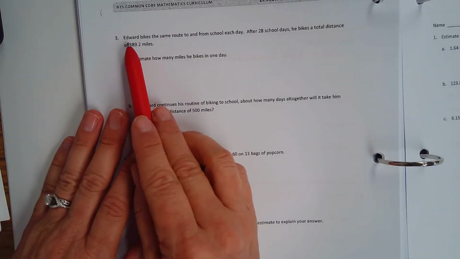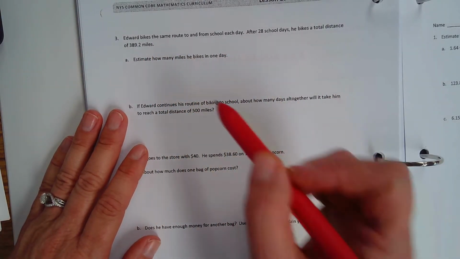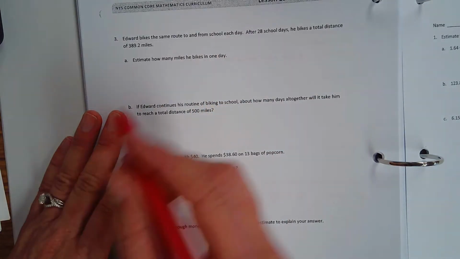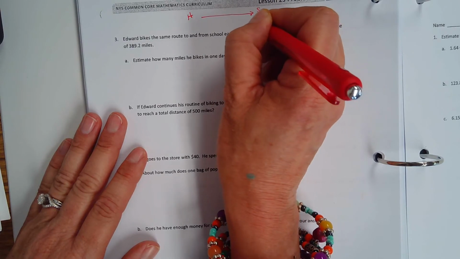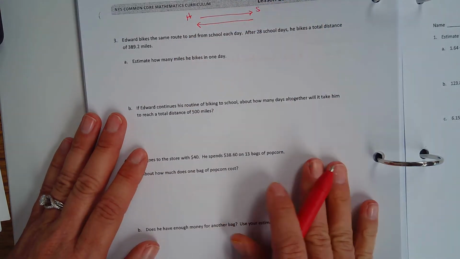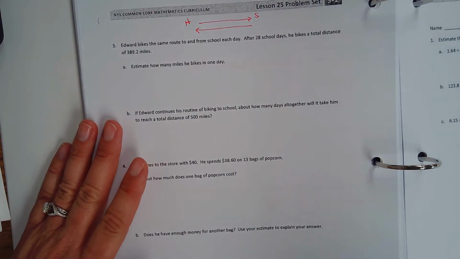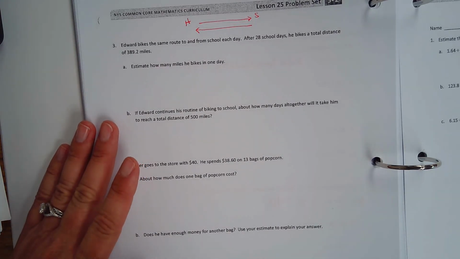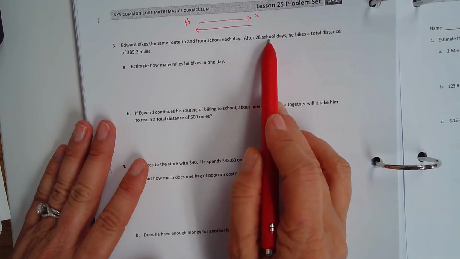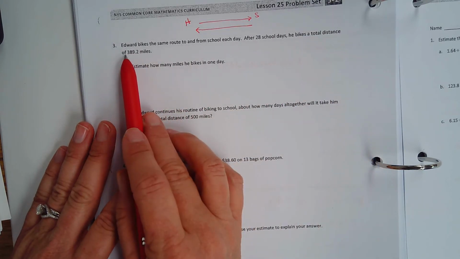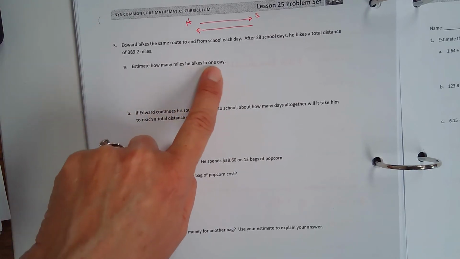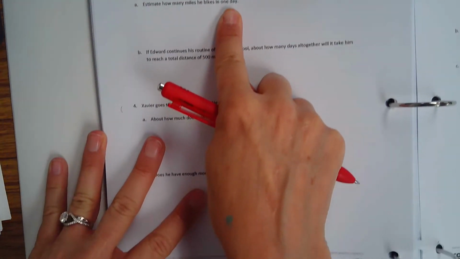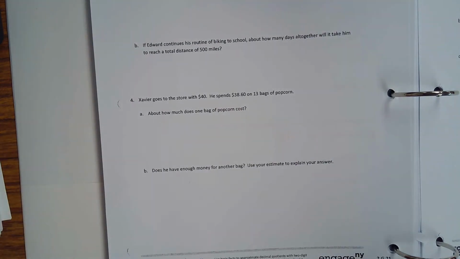All right. Edward bikes the same route to and from school each day. So he goes from home to school, and then he goes from school back home. So twice a day, right? He rides the same route, correct? After 28 days of school, he bikes a total of 389.2 miles. Estimate how many miles he bikes in one day. So you're going to have to use some operations to solve for that.